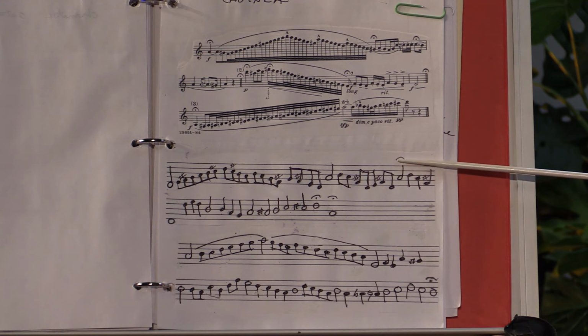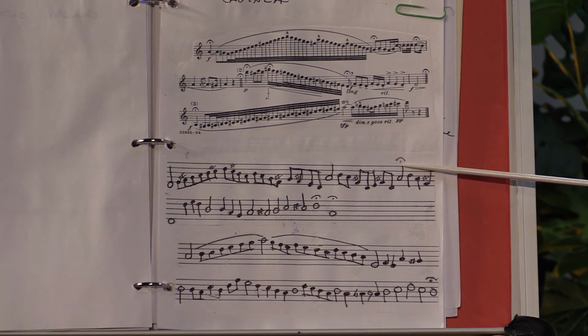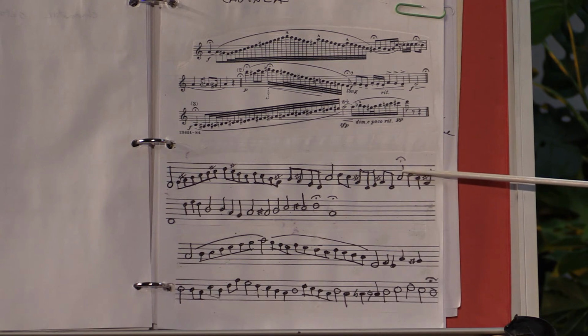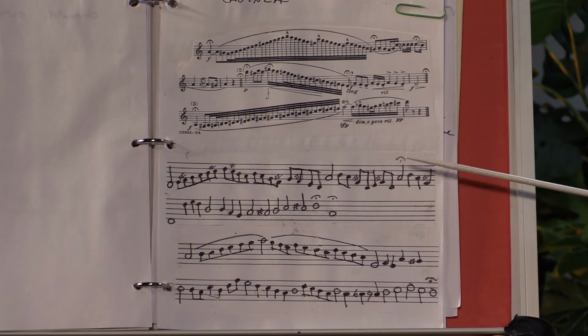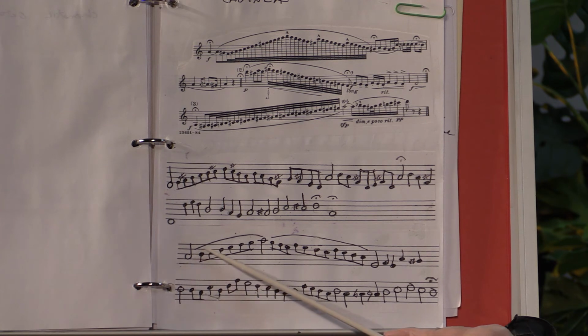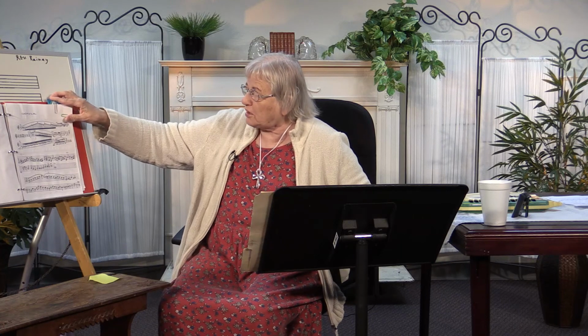A curve on the top with a dot underneath. That's a hold. That means you can hold that note as long as you want to hold it. You don't have to hold it any specific time, but you hold that note as long as you want to hold it. This would be like phrasing it. There's no tonguing here. There would be tonguing here. And so you get to see how this is all put together. This is what makes music a beautiful thing.